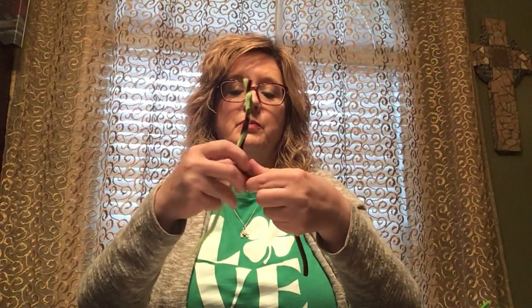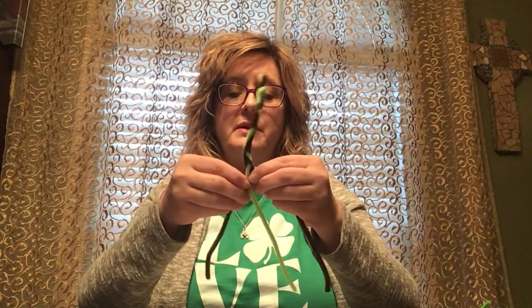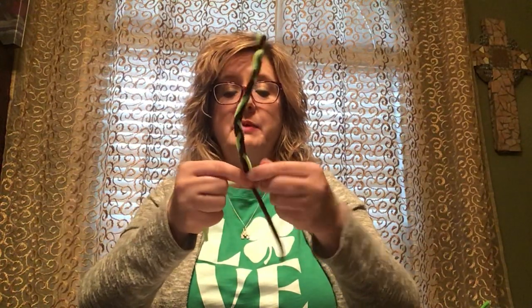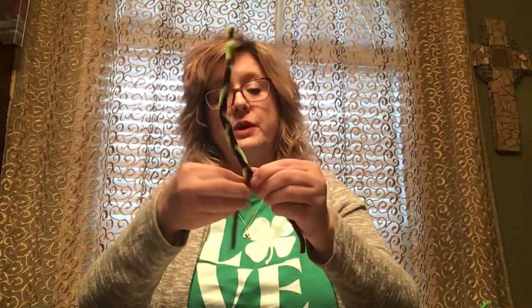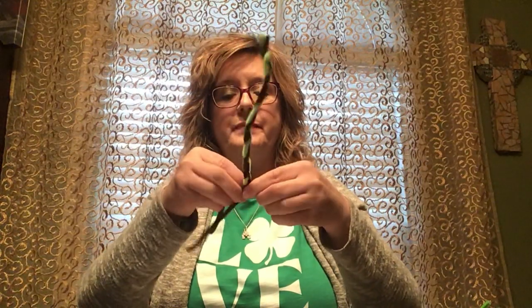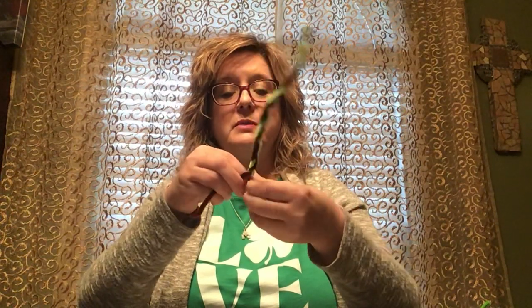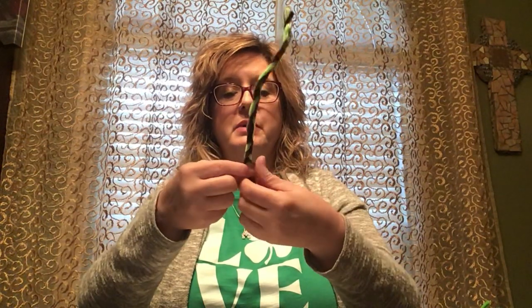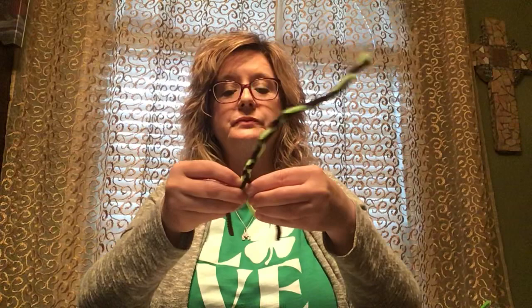There we go. And you will continue to braid and leave a little bit at the bottom, maybe half an inch will be perfect, but make sure you're braiding. If you don't know how to braid or you don't have your pipe cleaners, don't panic. This will just help you remember the important components of reading. Okay, so it can look like that. It doesn't have to be a perfect braid, but it's going to look like that.